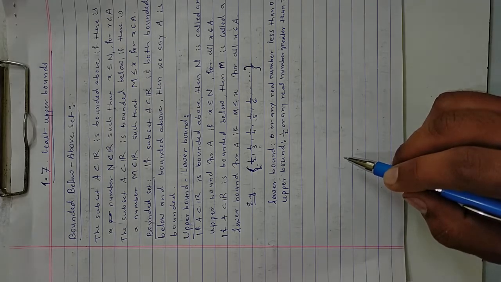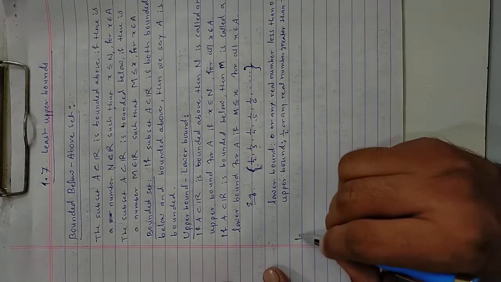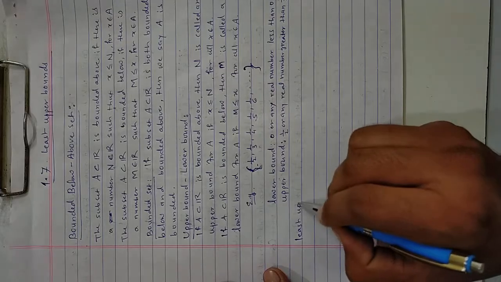So we define least upper bound and greatest lower bound.